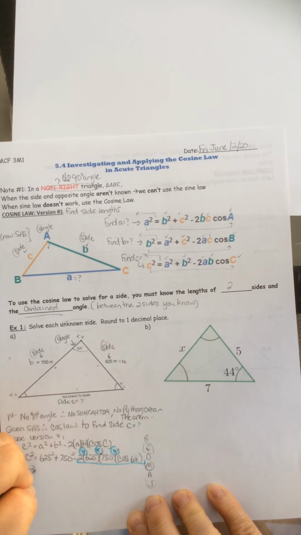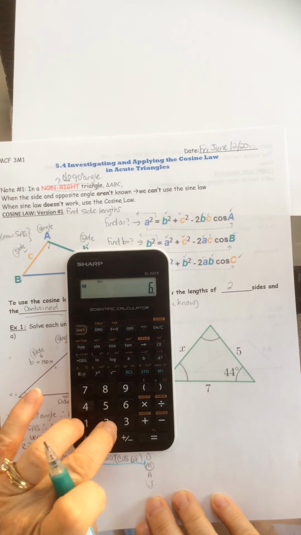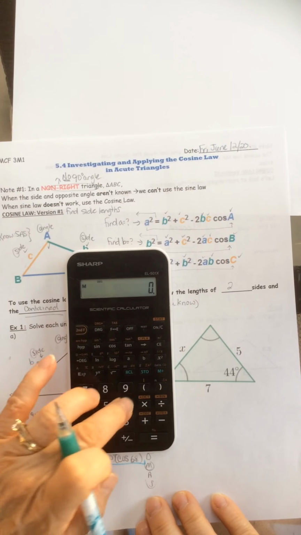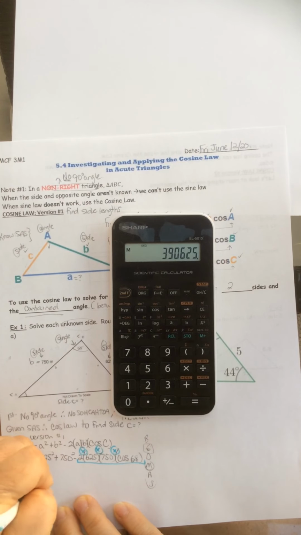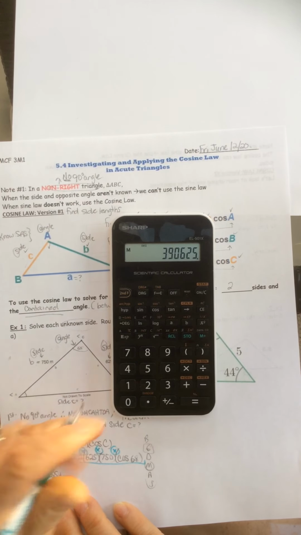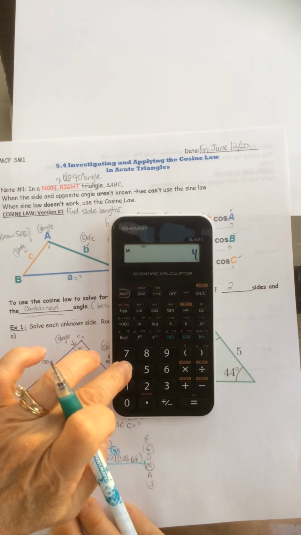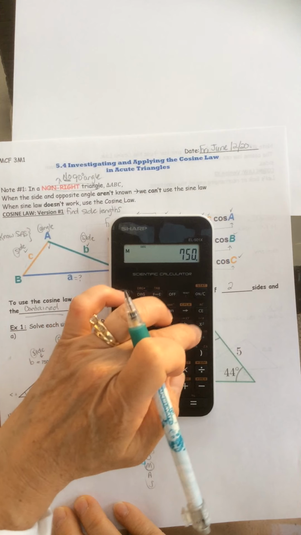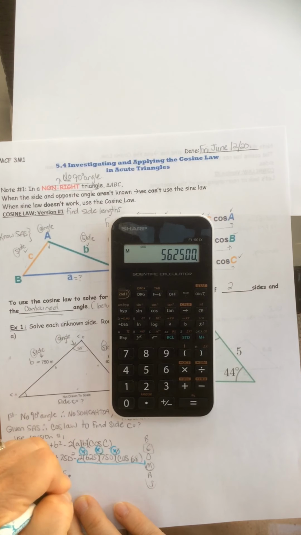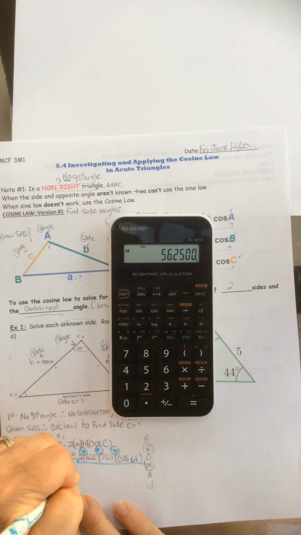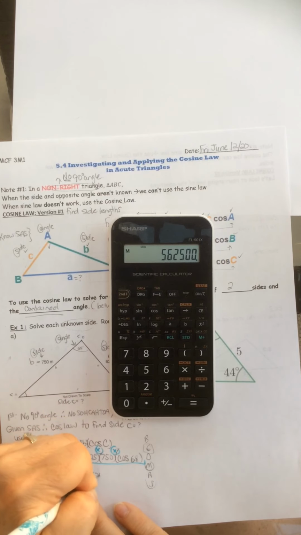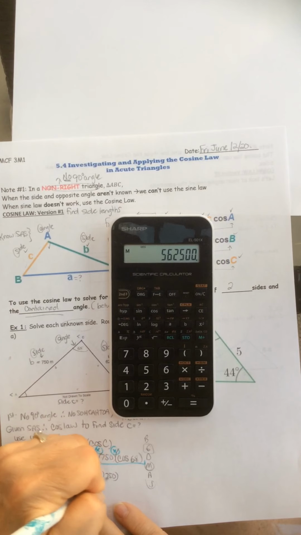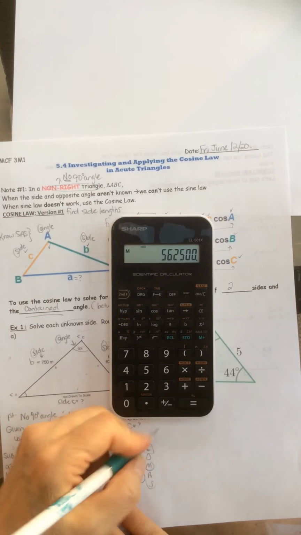So C squared is equal to 625 squared, 390,625, plus 750 squared, 562,500. I'm going to write minus 2 times 625 times 750 times whatever the cos of 68 is.